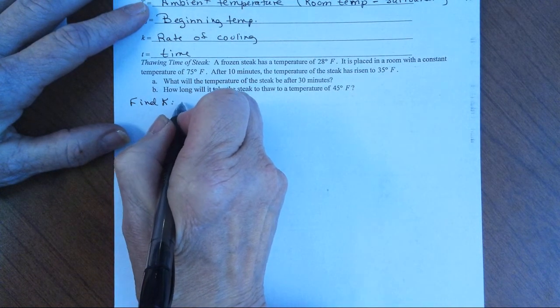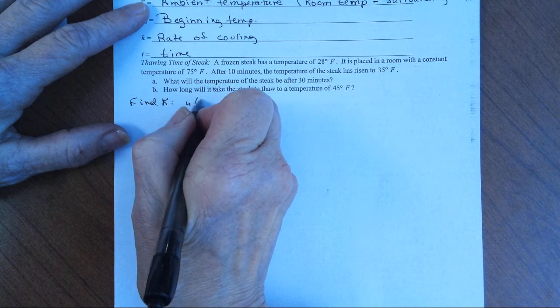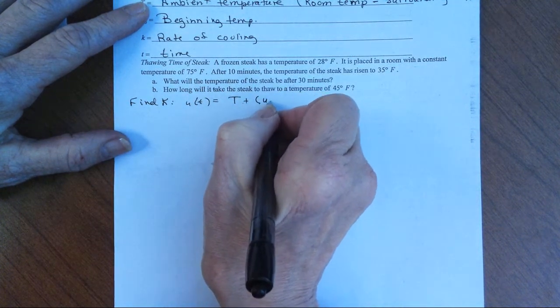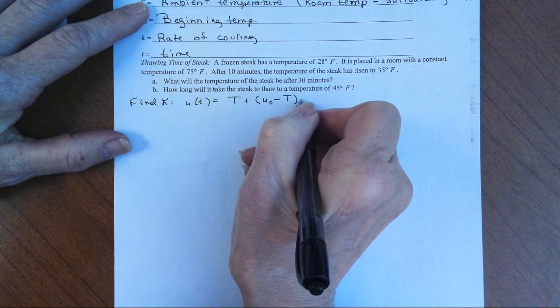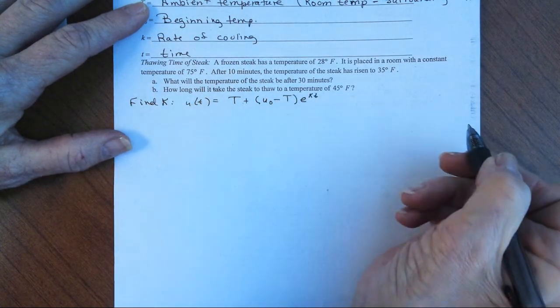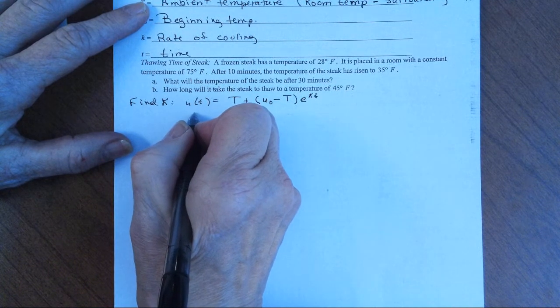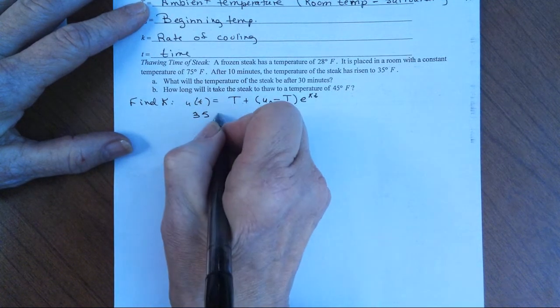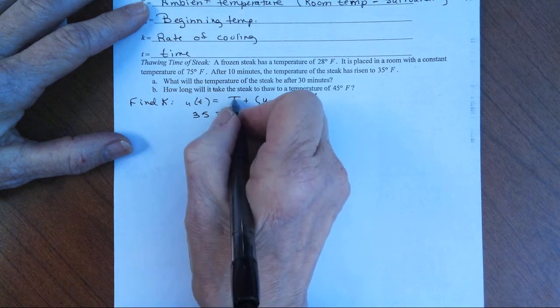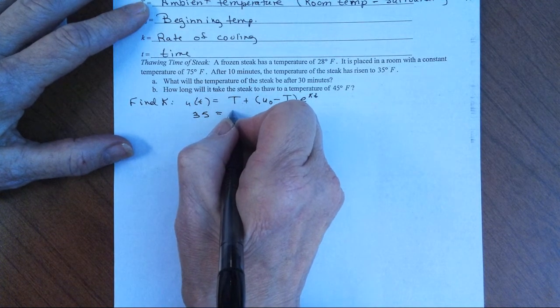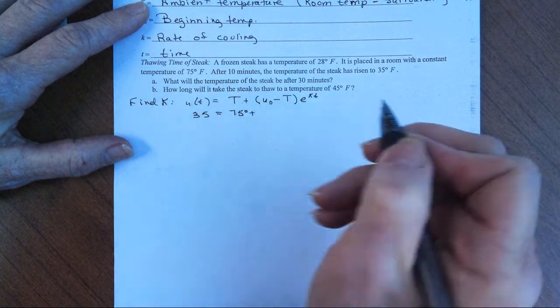This is the formula that we're going to be using to find K. So the ending temperature for the given information to find K is 35 degrees, and it's equal to the ambient temperature of the room, which is 75 degrees.